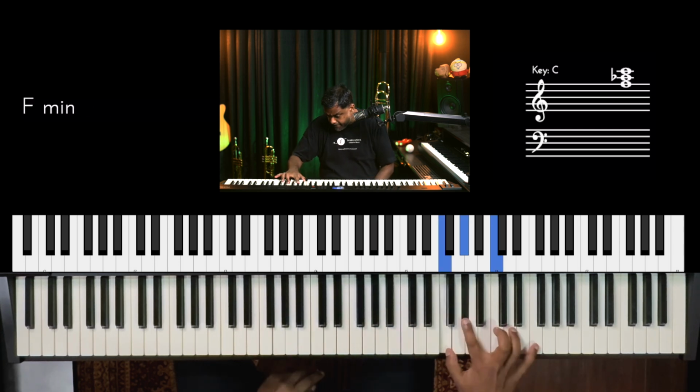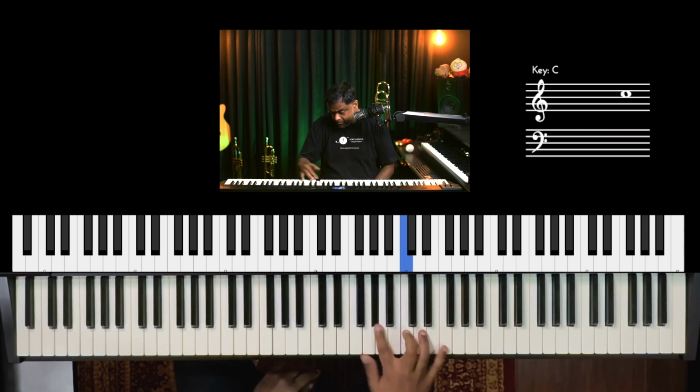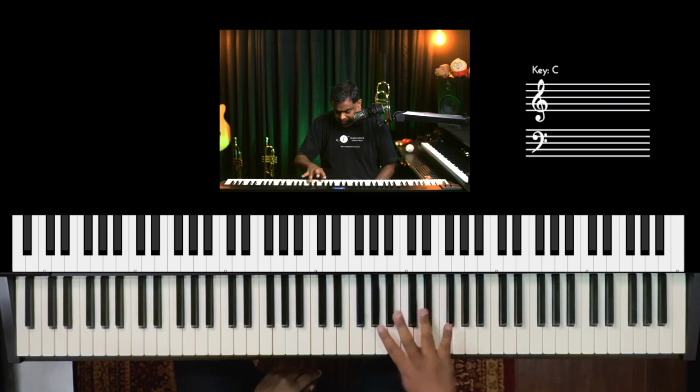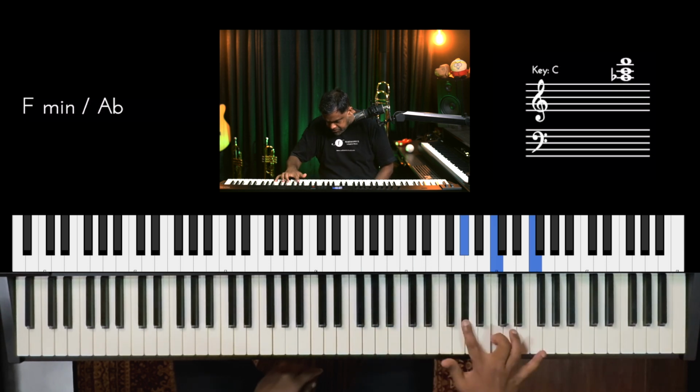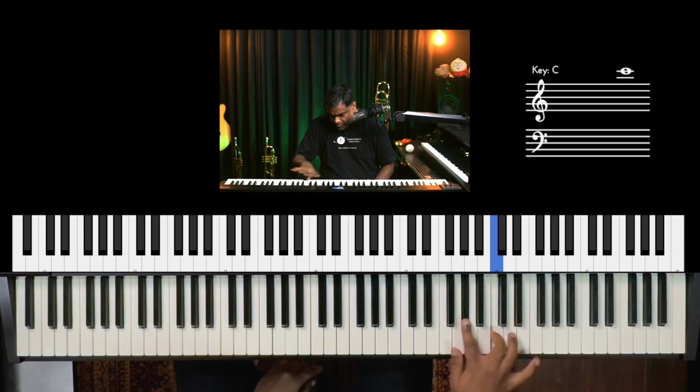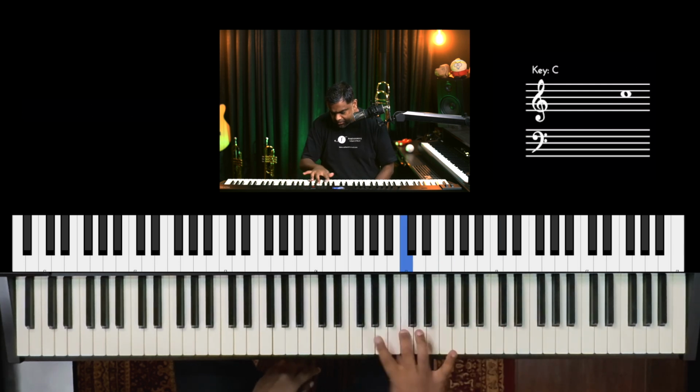You can kind of take the same arpeggio and go up and down.